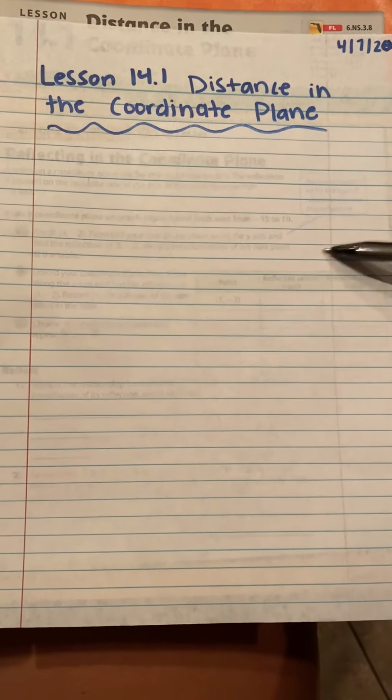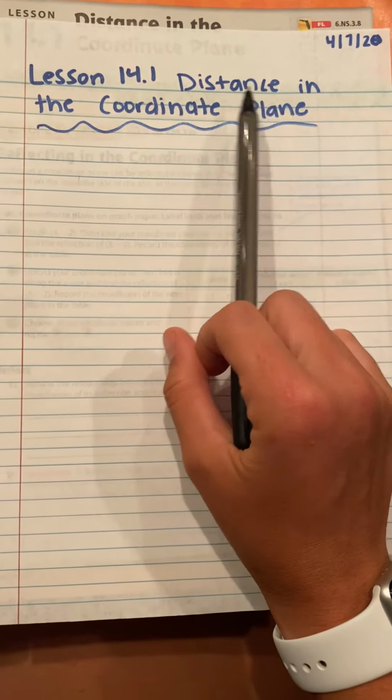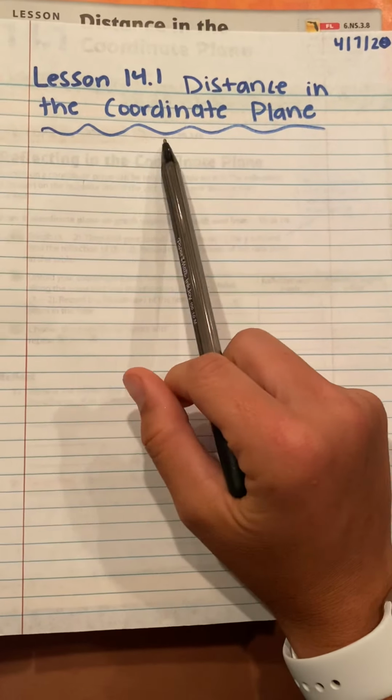You can take notes with me as we go so that you can use them for the worksheet I post later on. So I just went and labeled it lesson 14.1, distance in the coordinate plane, and put the date. So you can do the same thing. And remember, you can pause this at any time and go back or listen to what I say again as we go. Okay? All right, so I'm just going to go ahead and start.